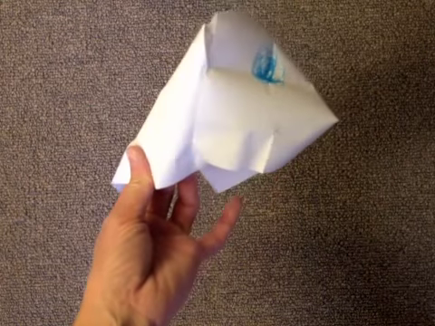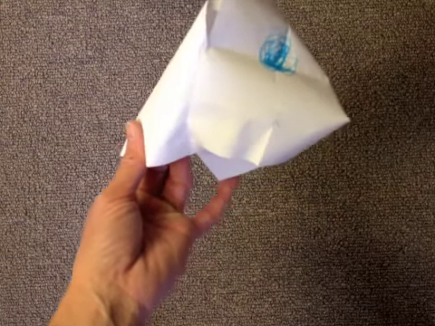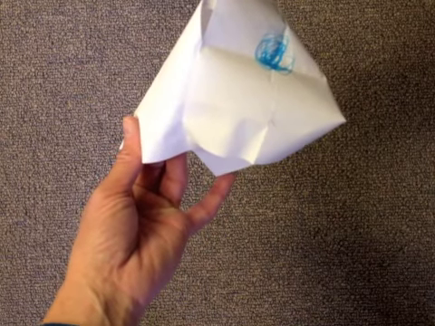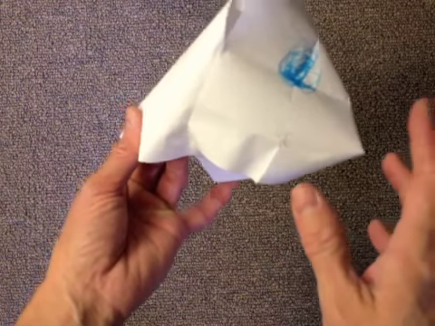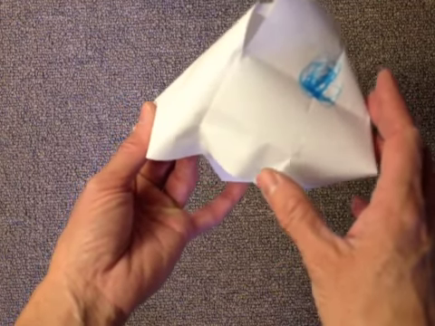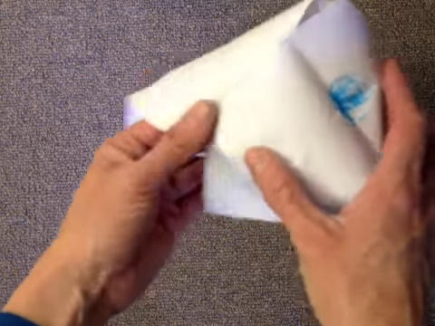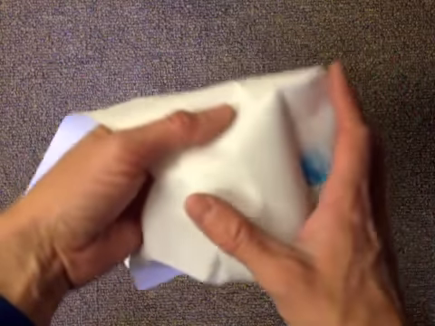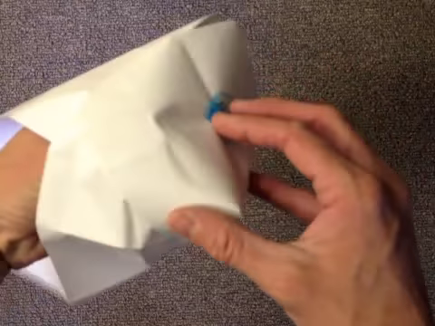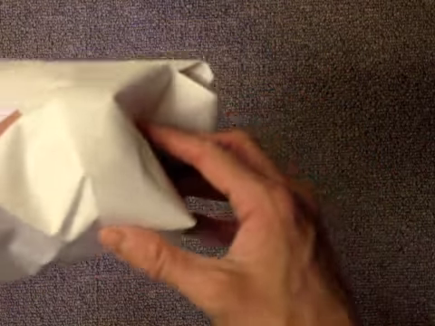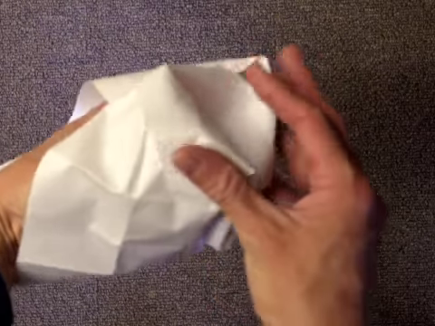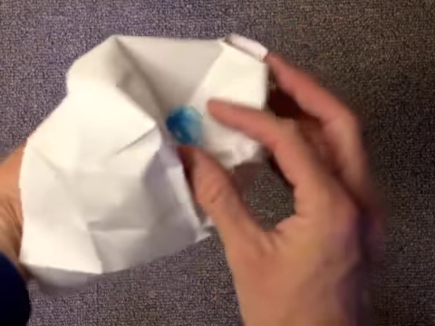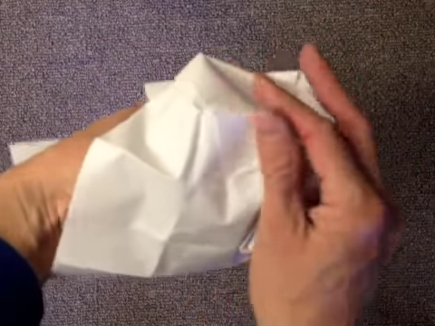Now we're going to represent the gastrulation stage, which happens about 13 to 19 days after fertilization. This is when the blastocyst differentiates into 3 primary germ layers, or tissue layers, and becomes the gastrula. We're going to represent that by pushing in and folding this over so we can no longer see the marker.